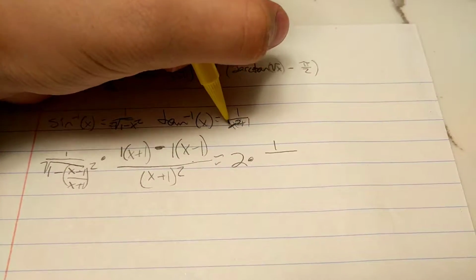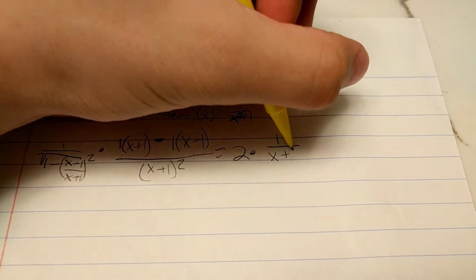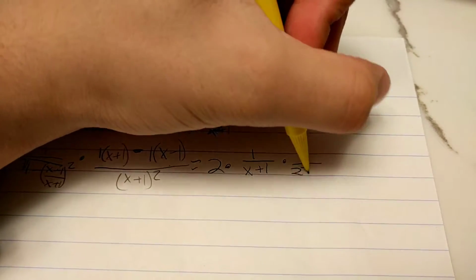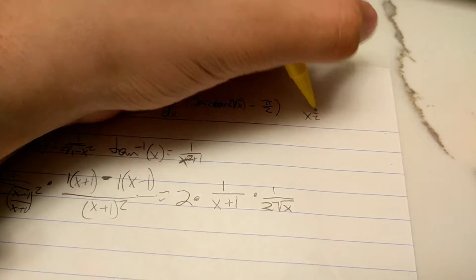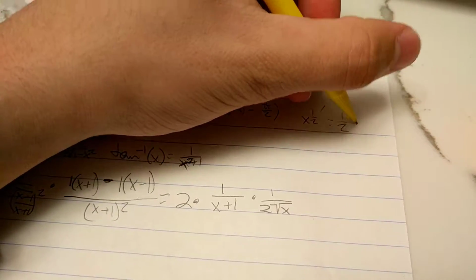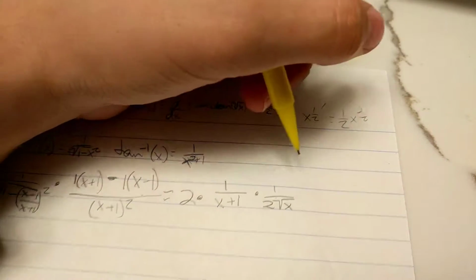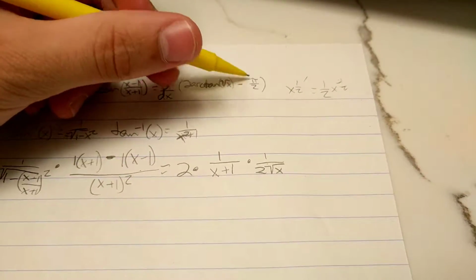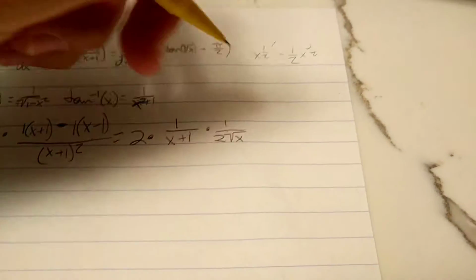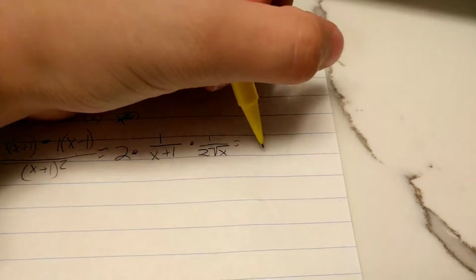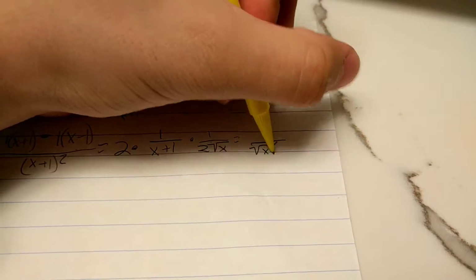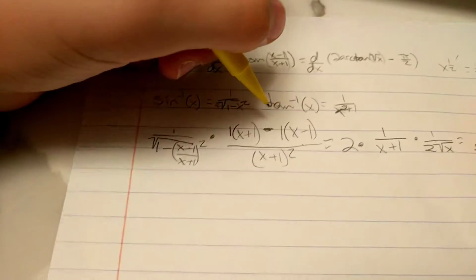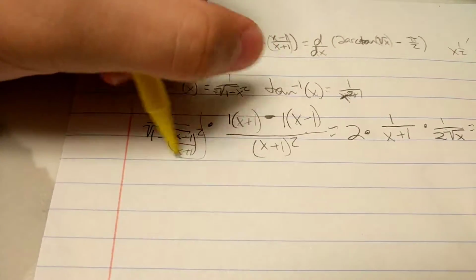So it's 1 over 1 plus the square root of x squared, which is x, plus 1, times, and then we're going to use the chain rule here. It's going to be 1 over 2 square root x, because the derivative of x to the 1/2 is 1/2 x to the negative 1/2, which is that right there. And then the negative pi over 2 just goes to 0. So I can simplify this a little bit. I can cancel out these 2's. And so the number I'm trying to reach on the left side is 1 over square root of x times (x plus 1), okay?